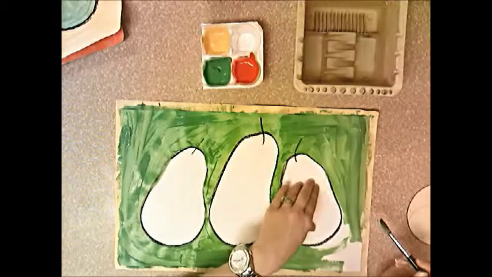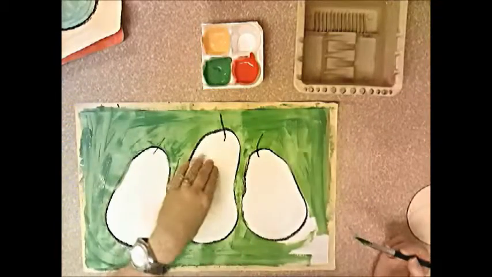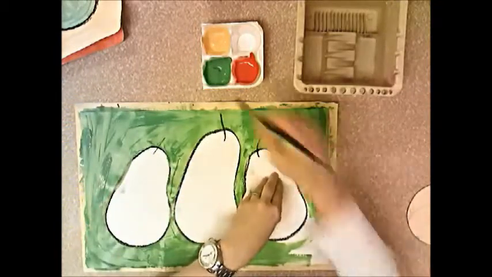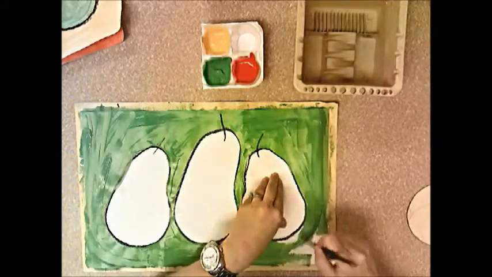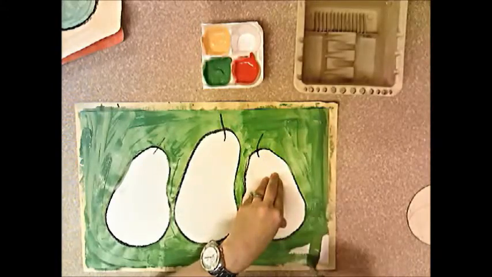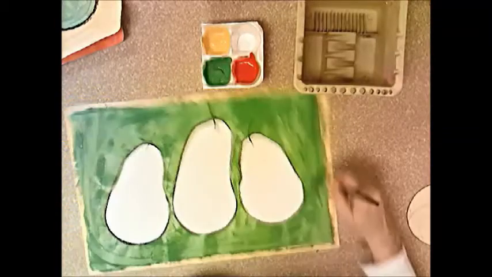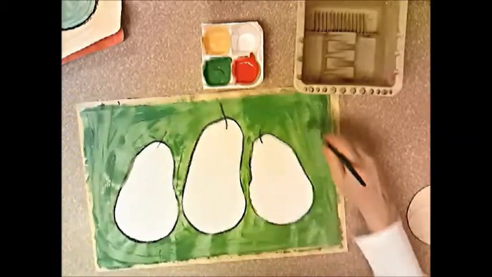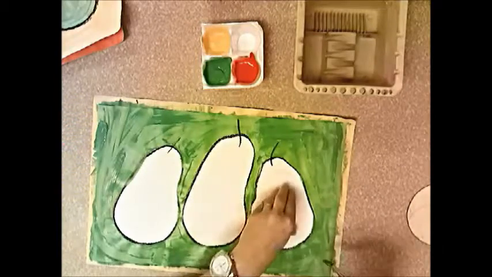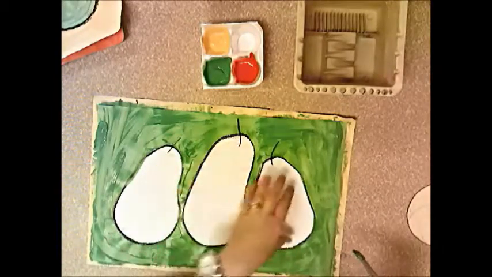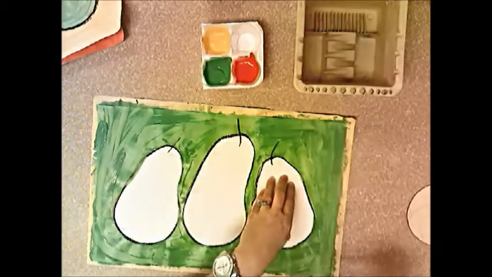Now I like to hold my paper down inside the pears where there's no paint. So if I put my fingers down in the pear, inside where there's no paint, I can finish painting the edges of my paper and the paper won't move. If I don't, then see how the paper moves? But if I hold my hand down in the clean spot so I don't get paint on my hands, I can paint and my paper doesn't move.